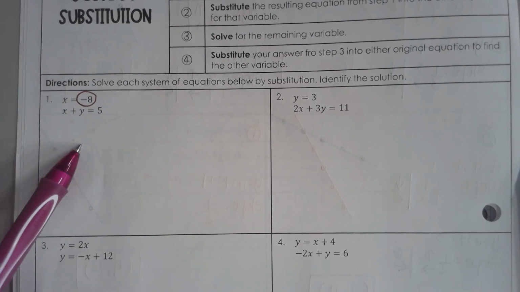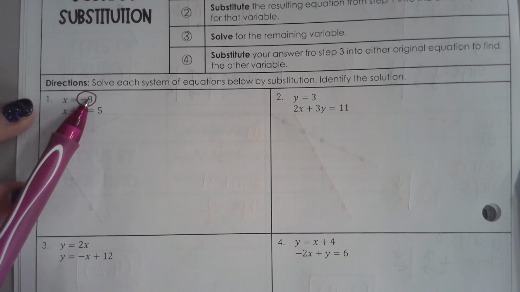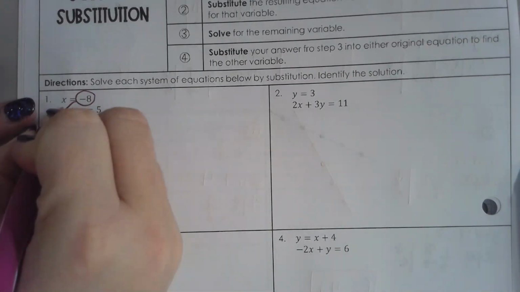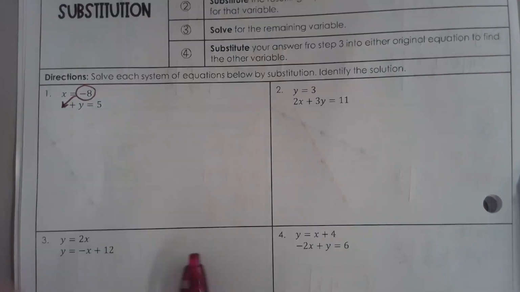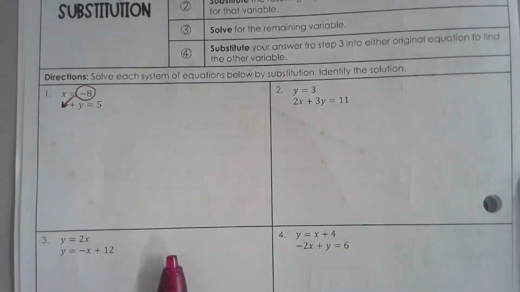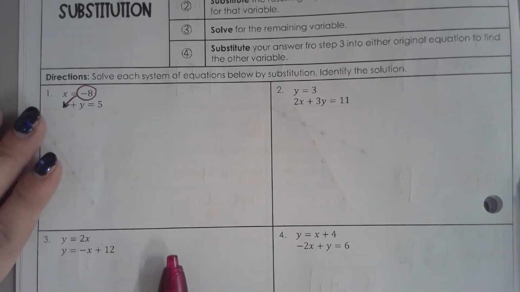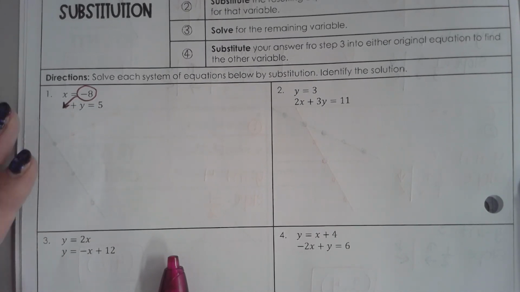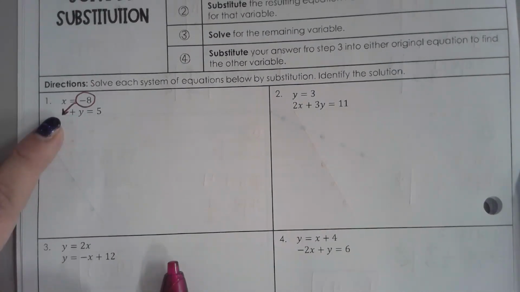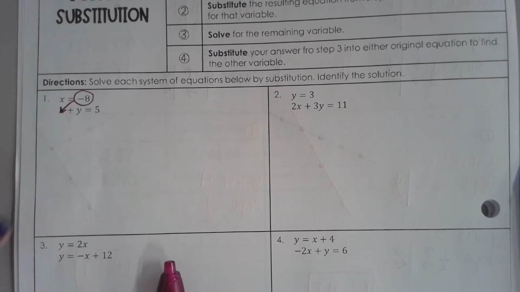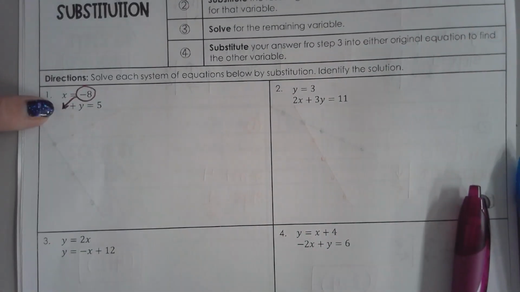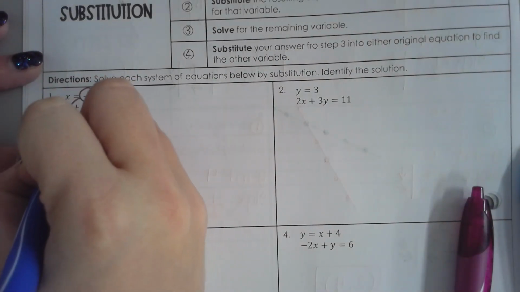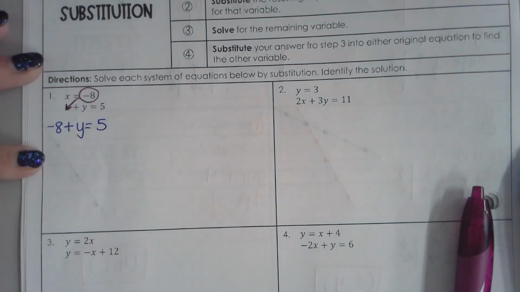So what does the -8 have to sub in for? x, because that's what it equals, right? It's going to come in and sub in for that x. What's going to happen to that x? The x is going out. The -8 comes in, the x goes out. You don't have both. A lot of people want to put the -8 in front of the x and leave the x there. That's not what happens. So I'm going to rewrite this bottom equation but with the -8. So -8 plus y equals 5.